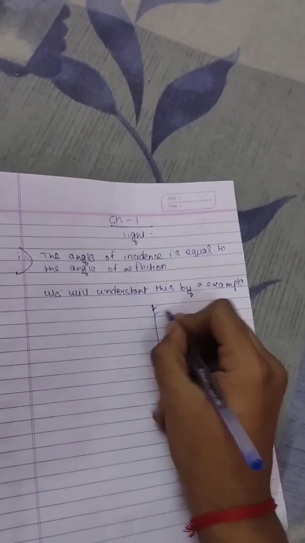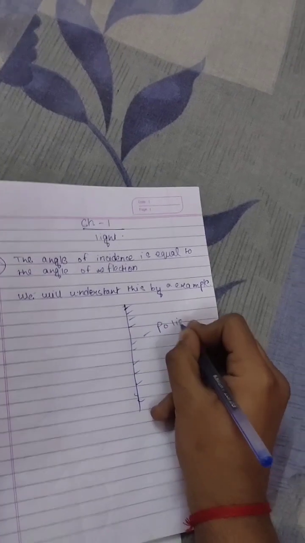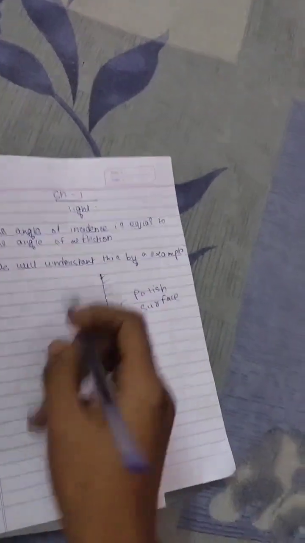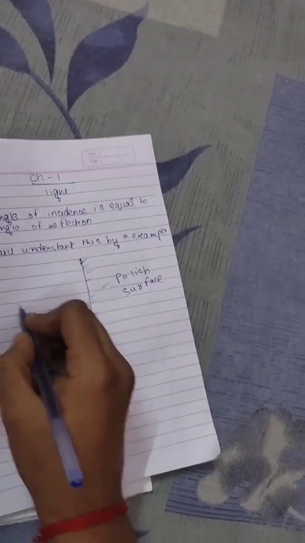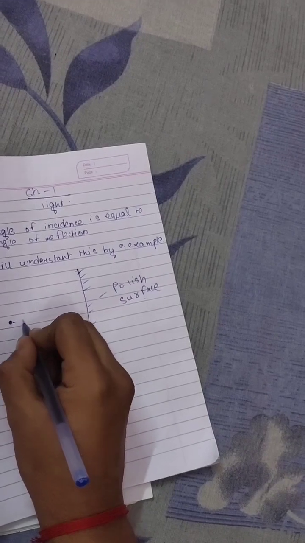Think of it as a plane mirror, a polished surface. Okay, now this is the normal.